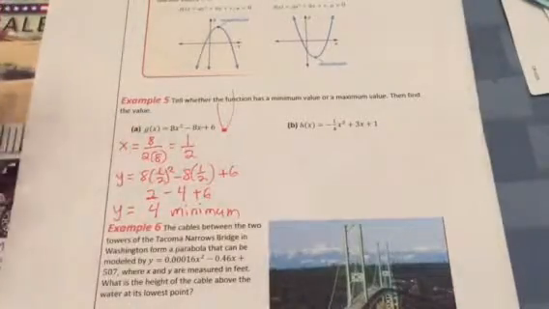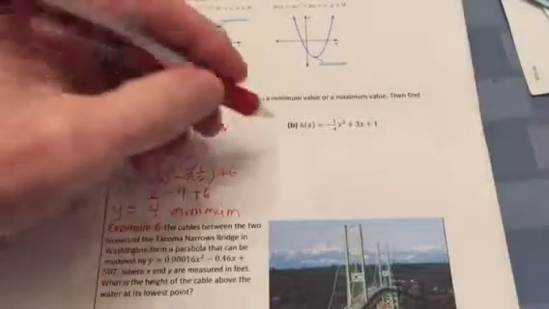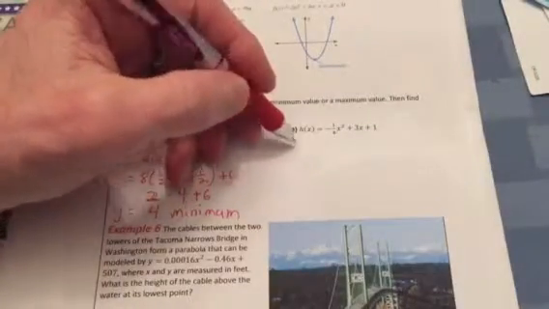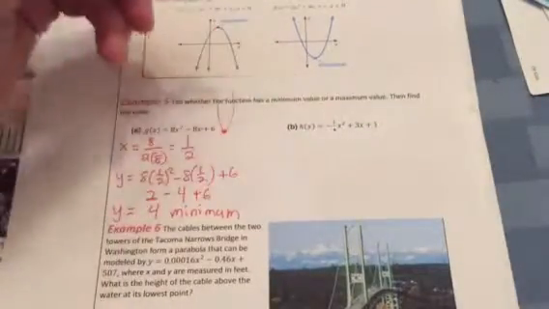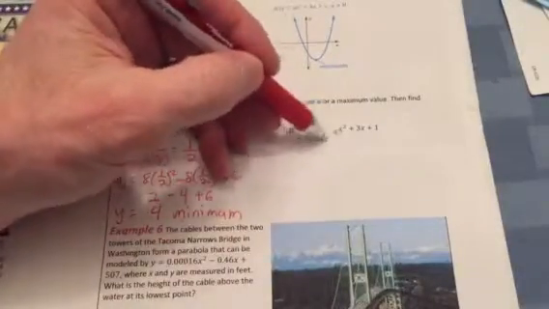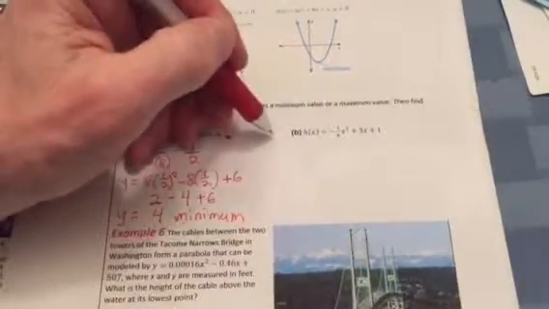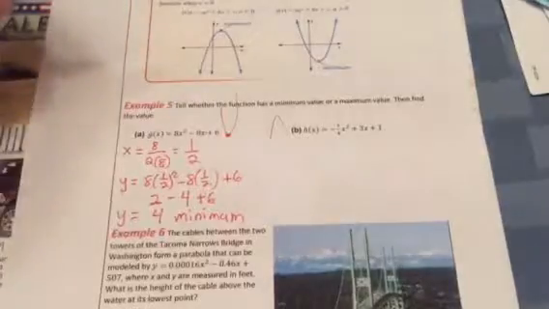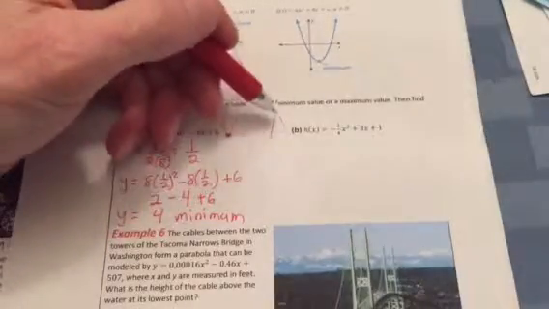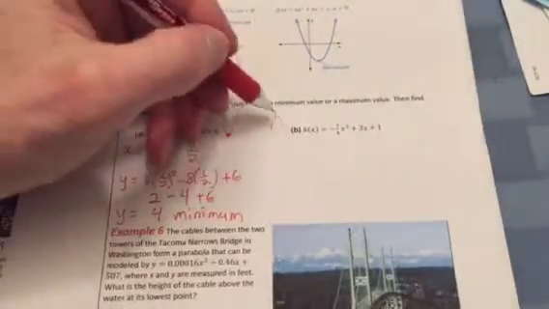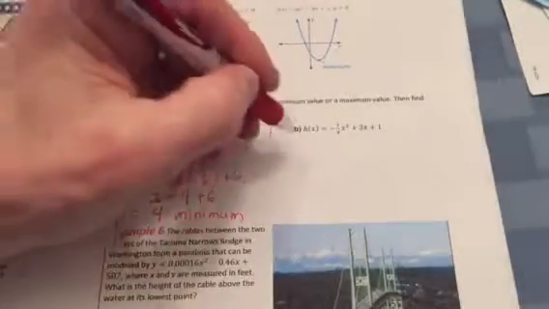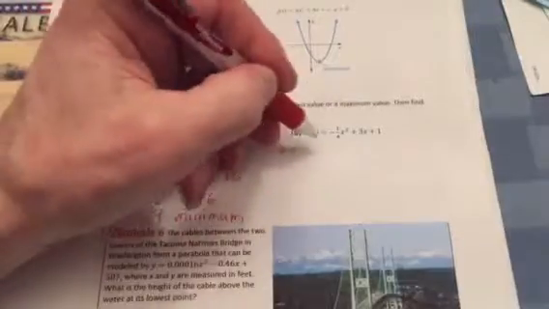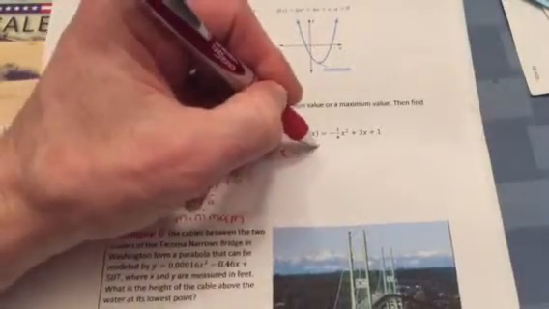We just got a couple things more here. Got to look at that pretty bridge at the bottom. Now this time, the a is negative, so that parabola is going to be shaped like that, or it's going to have its vertex at the top, so it's going to have a maximum. And we're going to find out what that is, again, using the opposite of b over 2a. It's like a broken record.